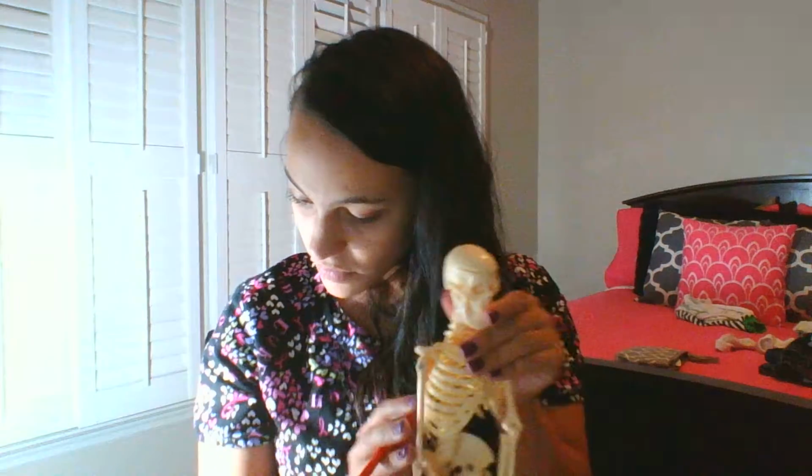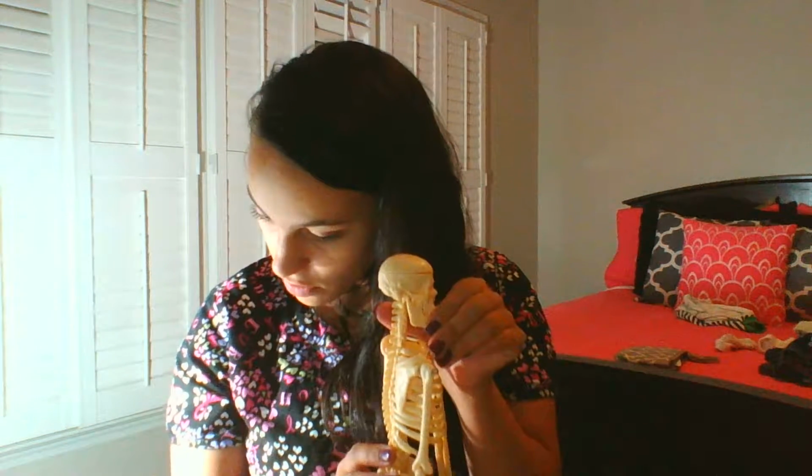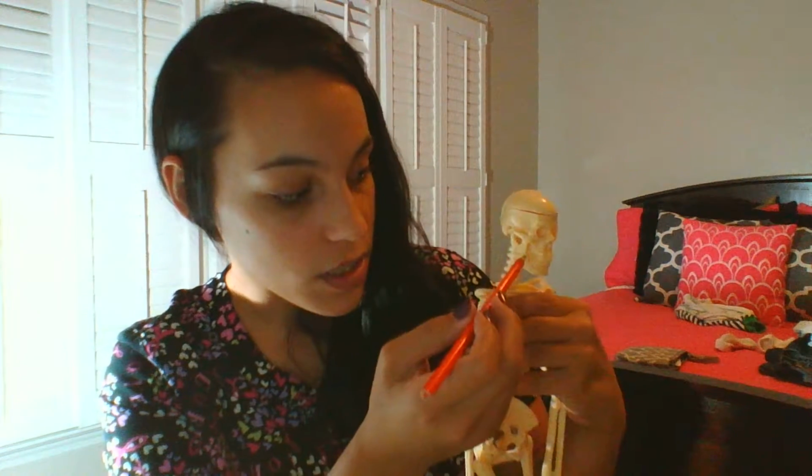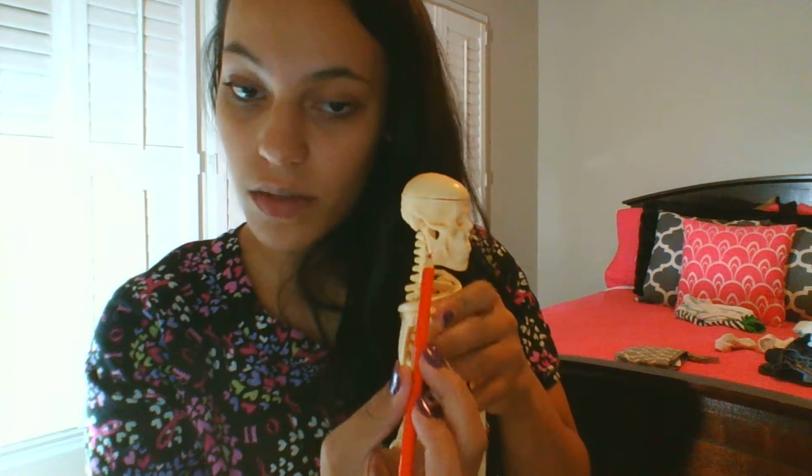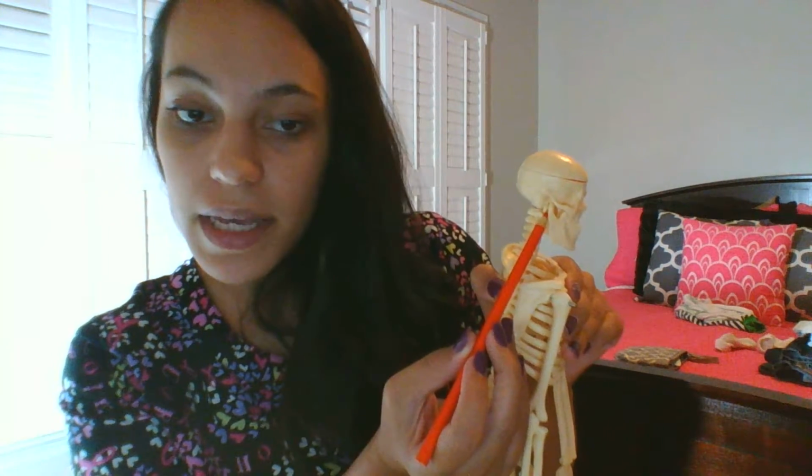Then to the side, of course, you have the sphenoid bone in there, the temporal here. This is your mandibular ramus here on the mandible, of course. This is where you have the styloid process.